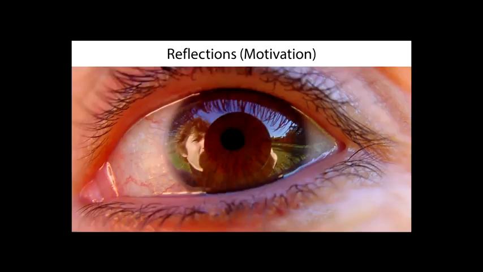So this is the first feature I want to talk about, which is the reflections on the eyeball, probably one of the most important things that you have to take into account. Without them, you are actually killing the character. We found that only including direct light reflections is usually not enough for most lighting configurations.